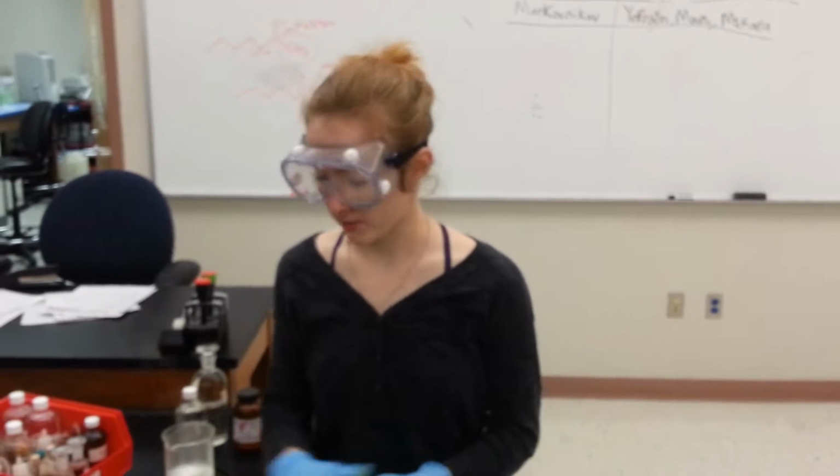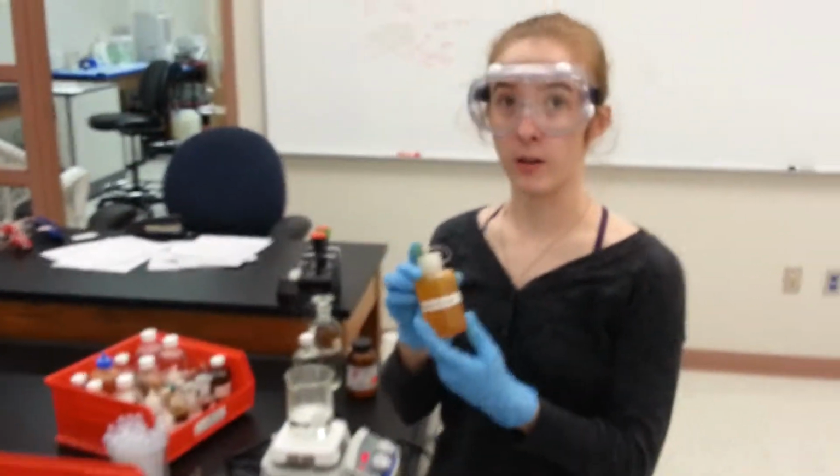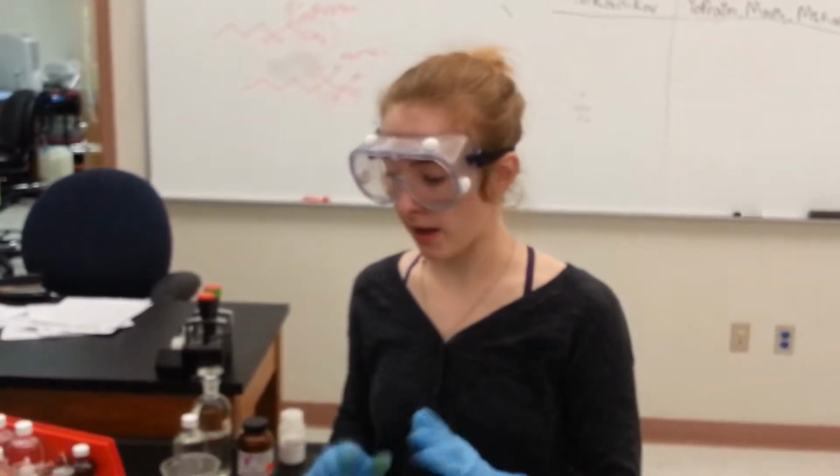When we come back, I'm going to show you a test for vanillin. Hello, we're back to do our last test for this evening, and that's going to be a ferric chloride test. This one's very simple. We don't need a hot bath or anything like that. The ferric chloride test is going to test for phenols.